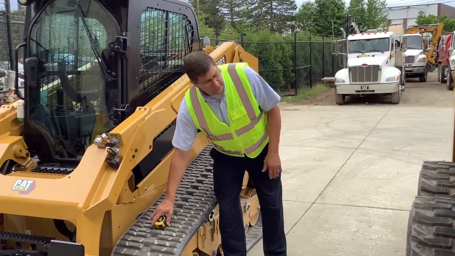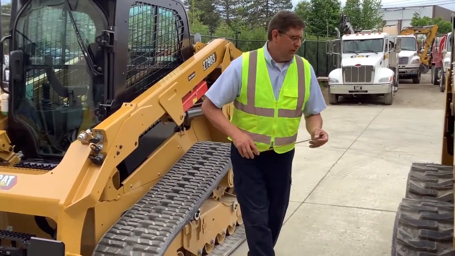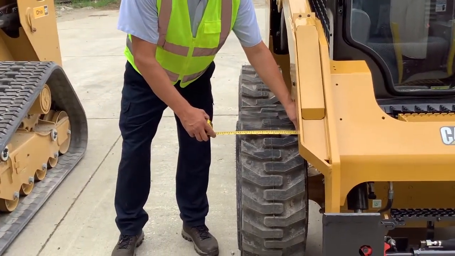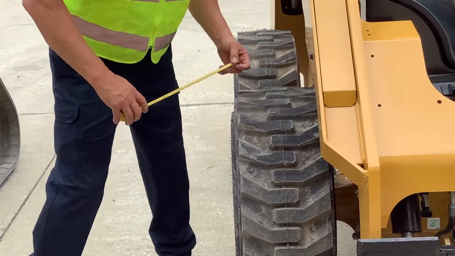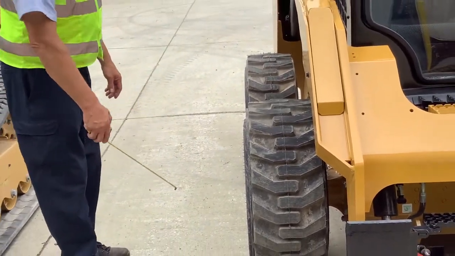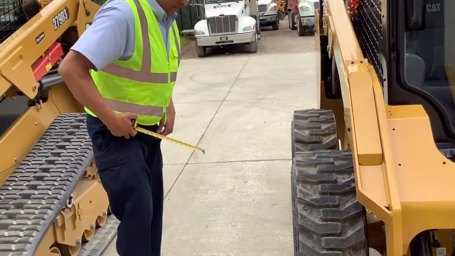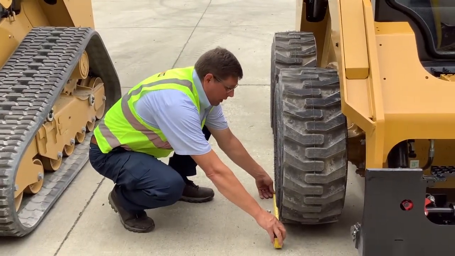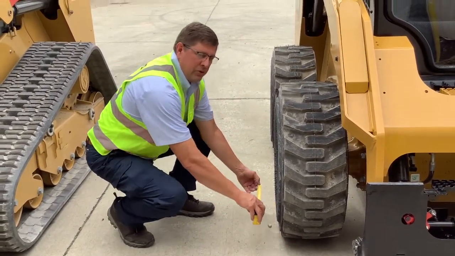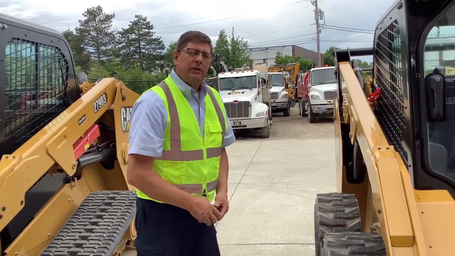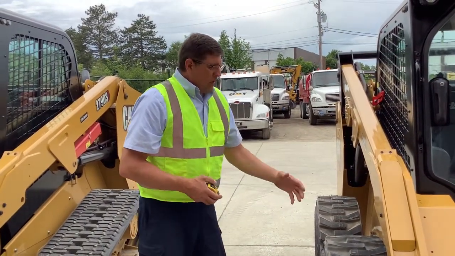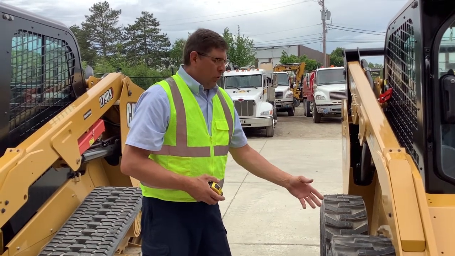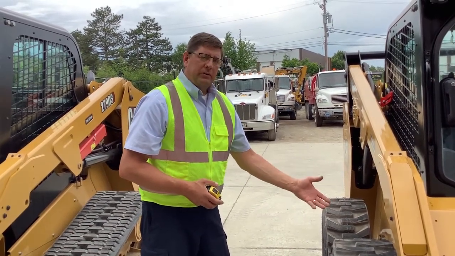Okay, if we were to take this tape measure and we simply measure the surface of this tire, it's 11 inches. We can measure the surface of the tire on the ground, and it's somewhere around 11 inches as well. And we do some mathematical computations, and we can tell how much surface area this machine is going to be able to support, or the ground is going to be able to support on this machine.